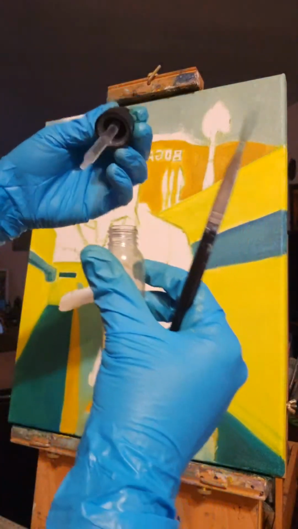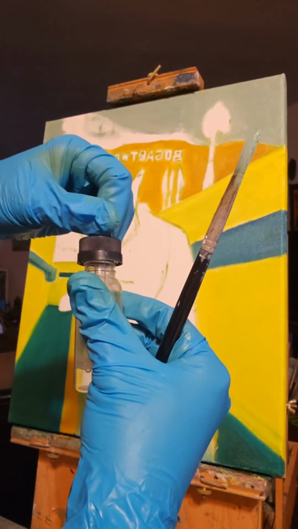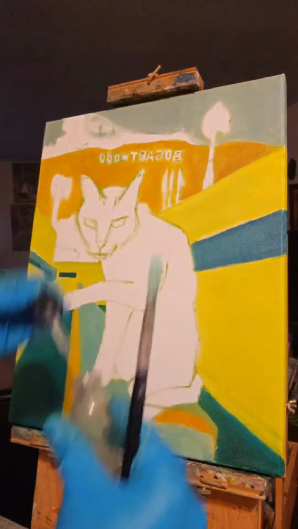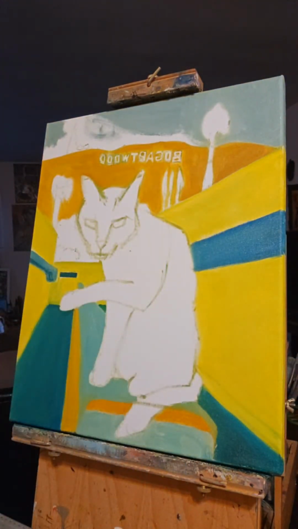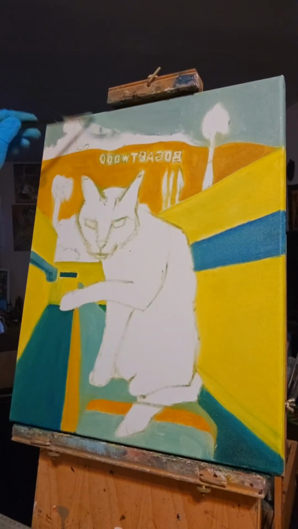This is a great tool. Basically, I use it to pull up some mineral spirits, which I could just drop onto my palette here, and it helps me to loosen up the paint for these early phases. And actually, I don't have one for my oil.